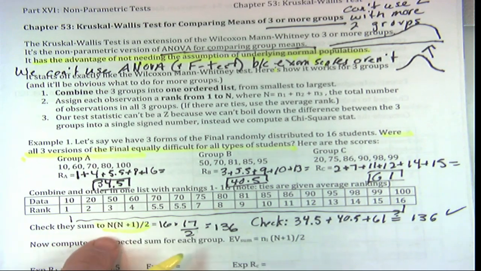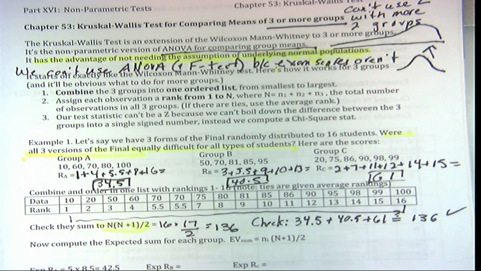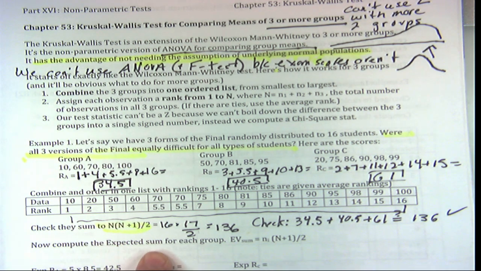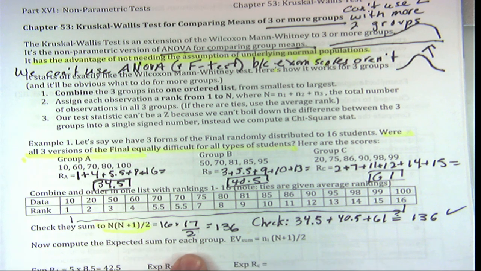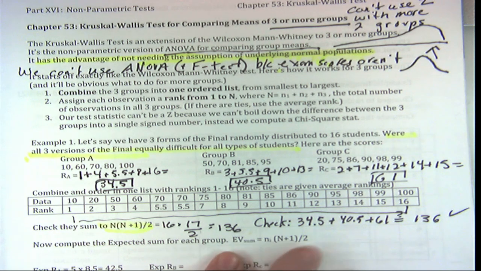This you have to know. I'm not giving it to you. So that's why I'm giving you a lot of ways to remember it. So you can easily remember it as, look, when we find the expected sum for each group, that's what we're going to do. If the null is true, what we want to figure out is the expected value for the sum. The expected value for the sum when we get this formula right here.